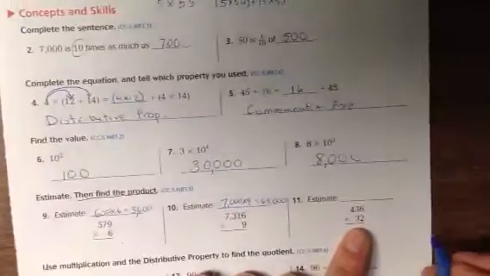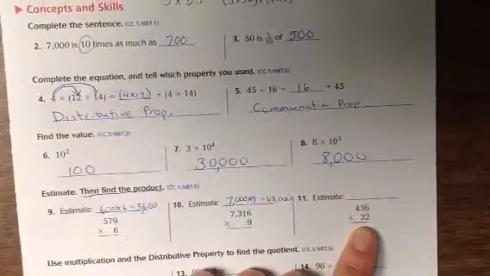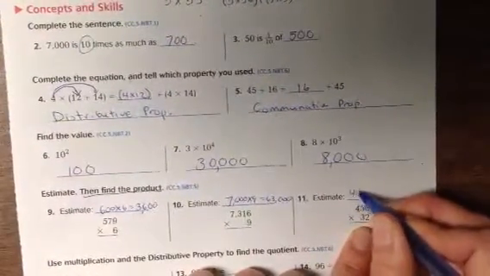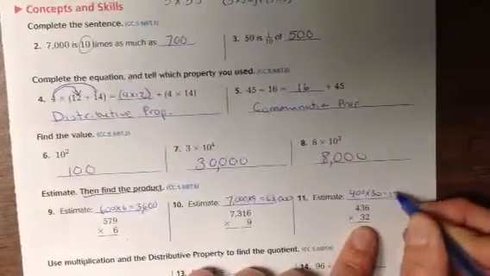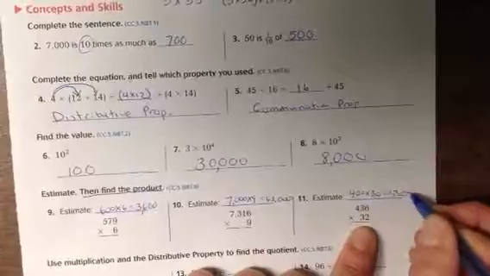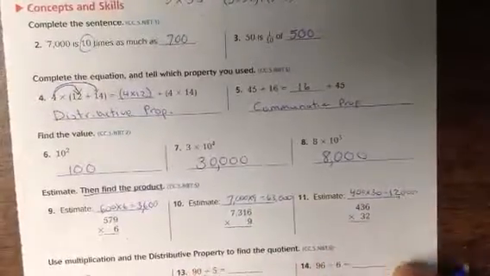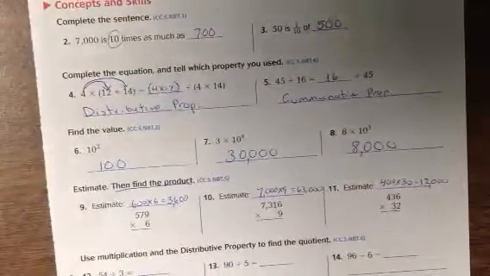Let's estimate this one. 436 times 32. Okay, this is about 400 times 30. 4 times 3 is 12, and I have 1, 2, 3 zeros. So about 12,000. Now let's find the product.